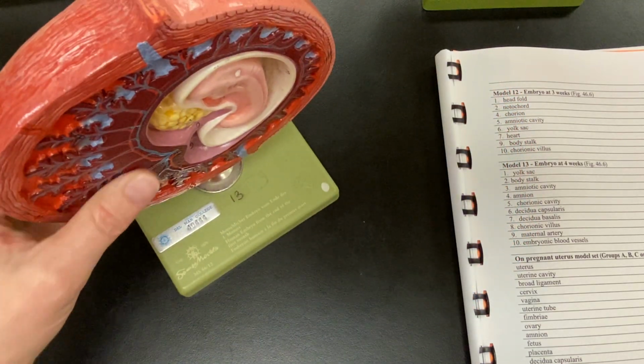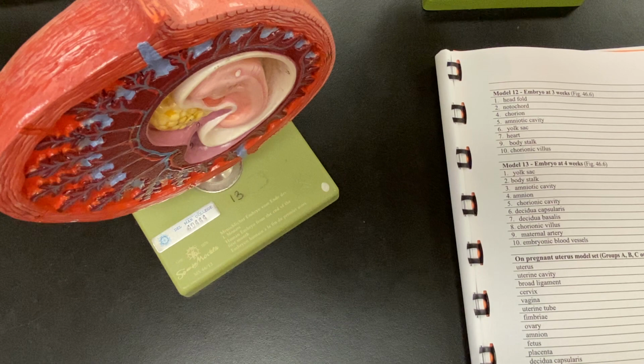Okay, so those were models 1 through 13, the embryo up through 4 weeks.